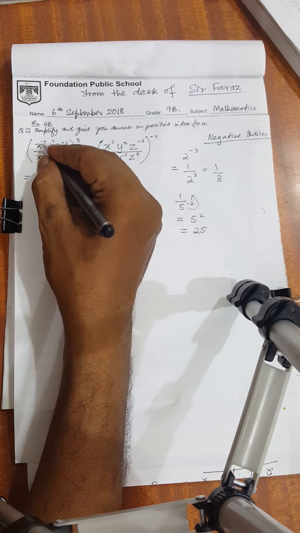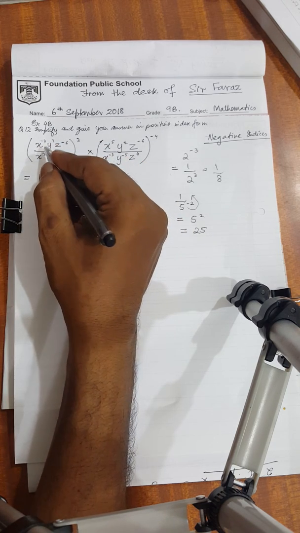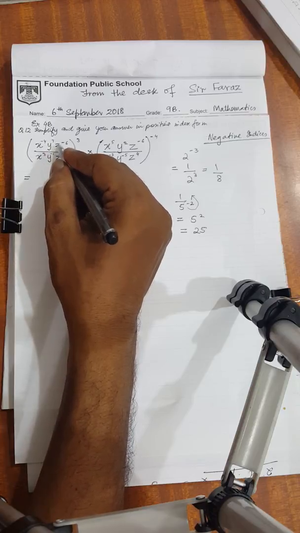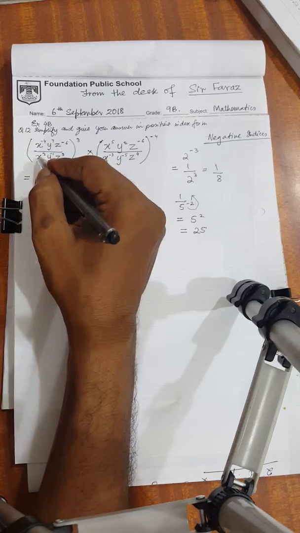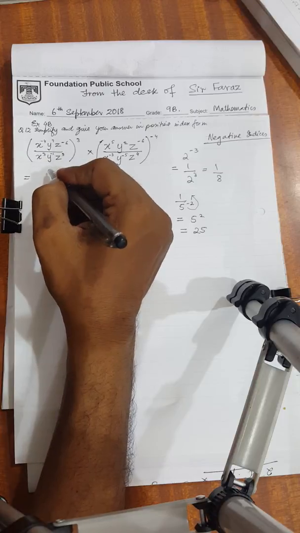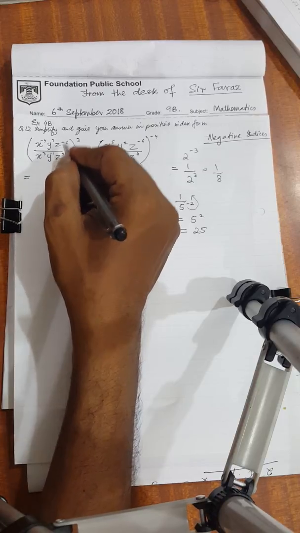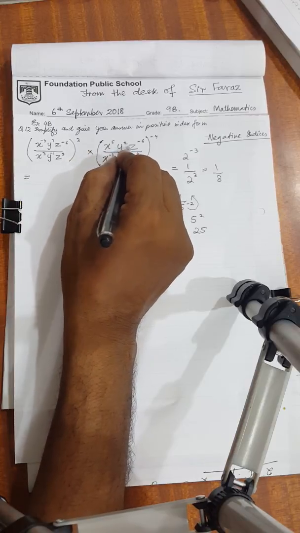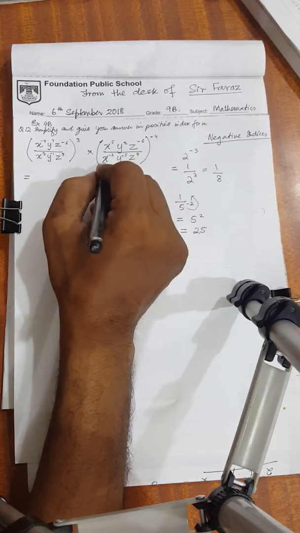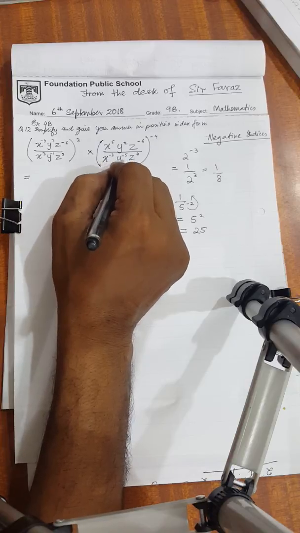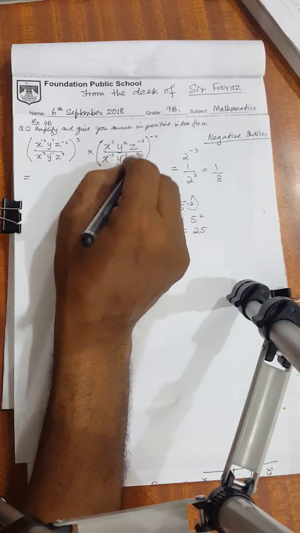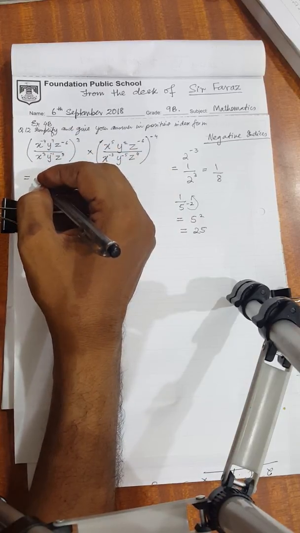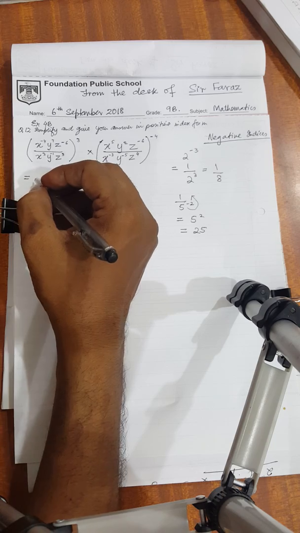So x raised to the power minus 4 multiplied by y raised to the power 7 multiplied by z raised to the power minus 6 upon x cube y raised to the power minus 1 z cube whole power 3 into x5 y square z raised to the power minus 6 upon x negative 3 y negative 5 z4 whole raised to the power minus 4. How to simplify this? First we'll try to open the bracket by applying law number 3, power on the power rule.